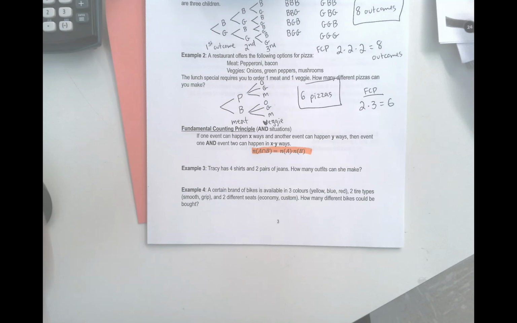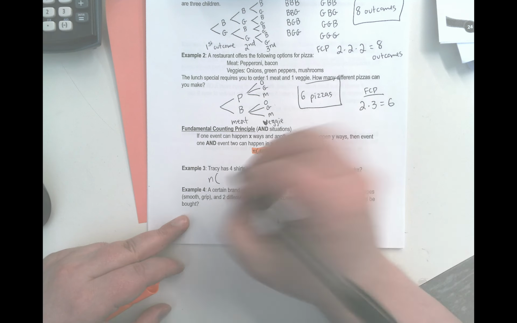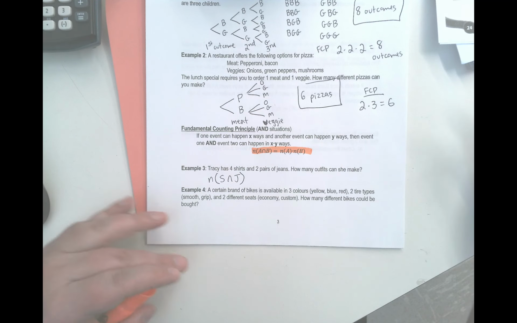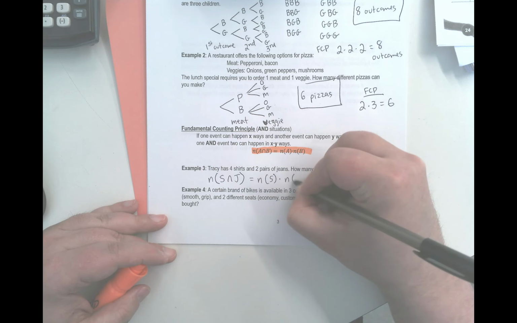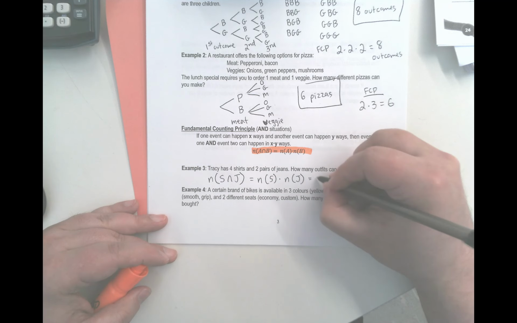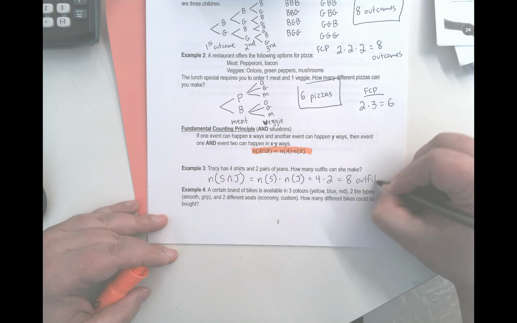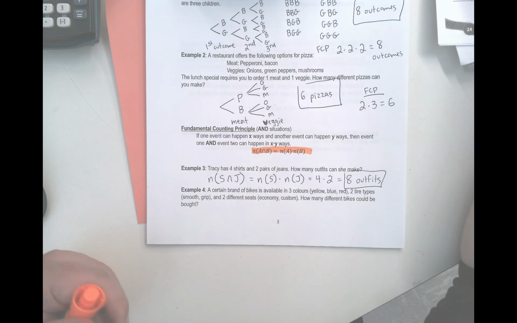All right, so example number 3 says, Tracy has 4 shirts and 2 pairs of jeans. How many outfits can she make? Well, the number of shirts and jeans, that's how we would write it in terms of the different sets, is just the number of shirts times the number of jeans. So in this case, there are 4 shirts, 2 jeans, times those together, she can make 8 outfits. So a very easy rule to use, but we're going to take a look at some examples in a bit that are going to make it a little bit more complicated.